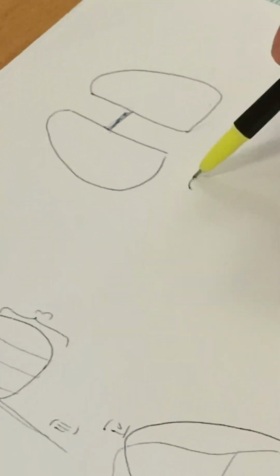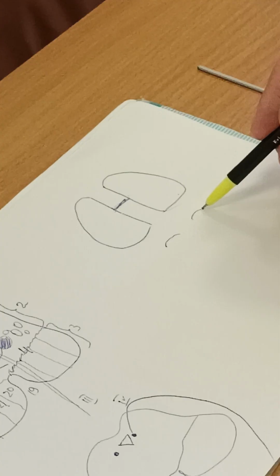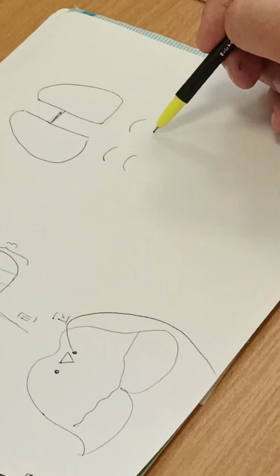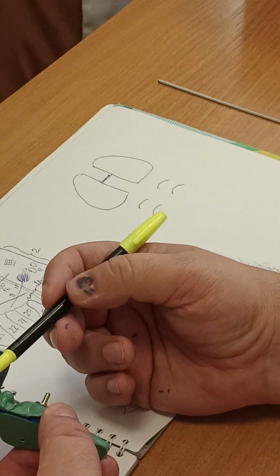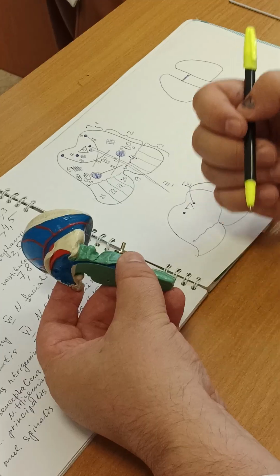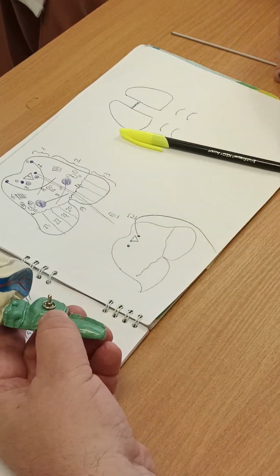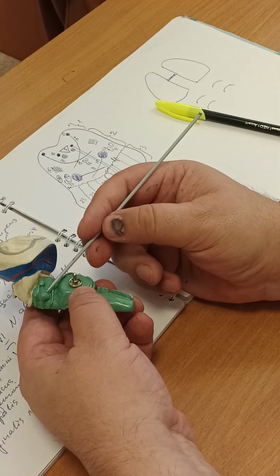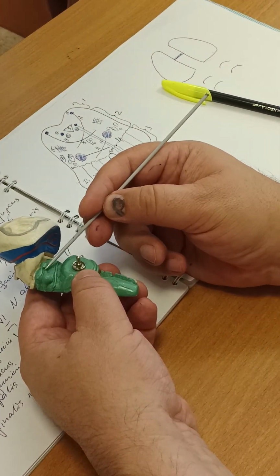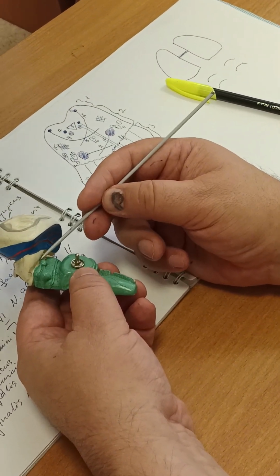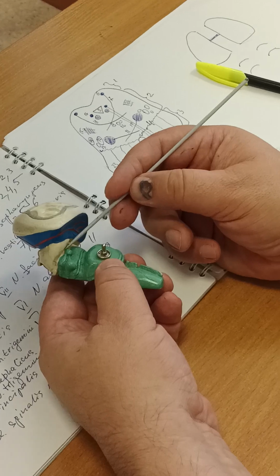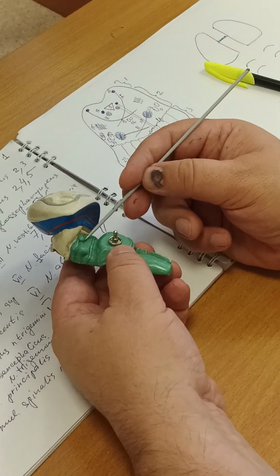Okay. Now, it is the superior colliculus of midbrain and the inferior colliculus of midbrain. This is thalamus, superior and inferior colliculus. And now, from the inferior colliculus, the brachium goes to the medial geniculate body, corpus geniculatum mediale.